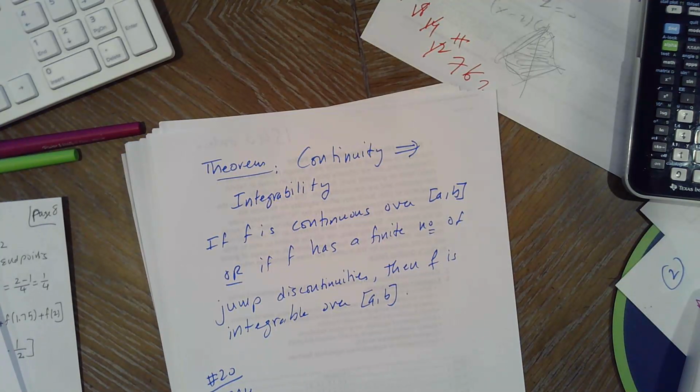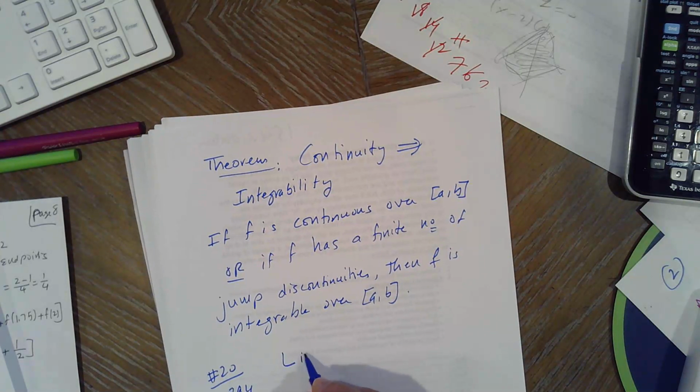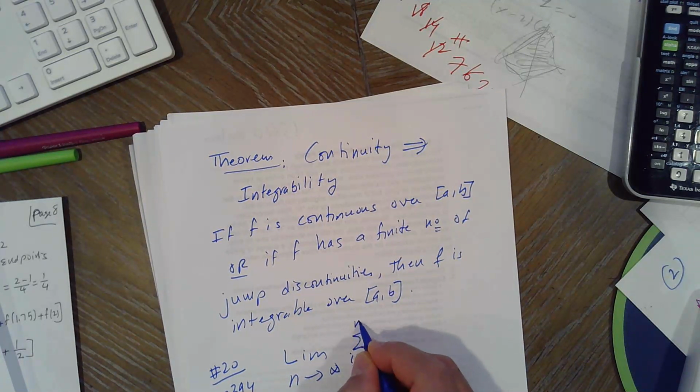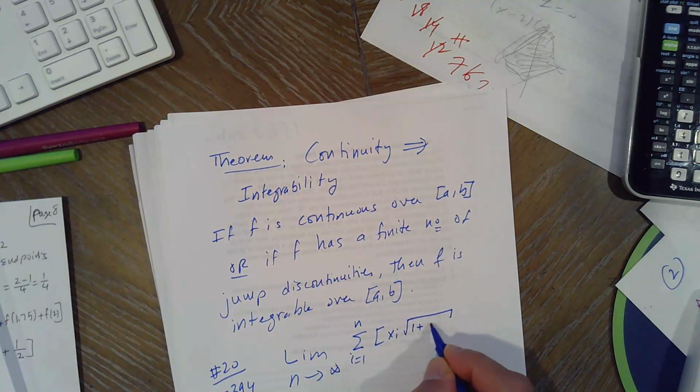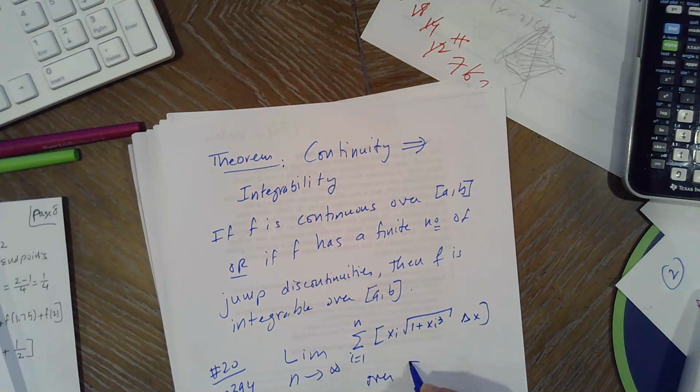It says, express the limit as a definite integral on the given interval. So how do we express the limit as n goes to infinity, i equals 1 to n, x_i square root of 1 plus x_i cubed delta x over 5?